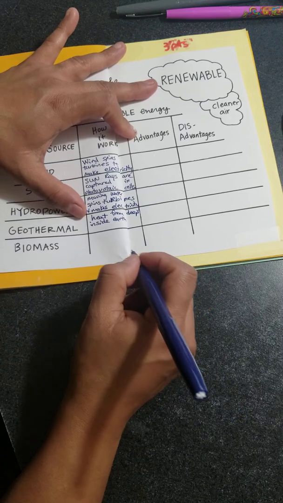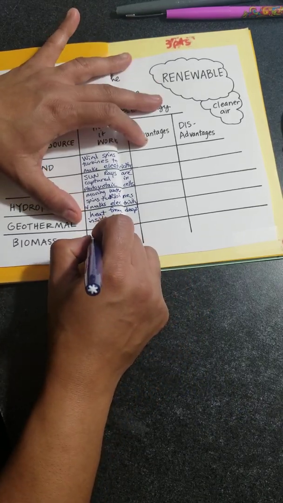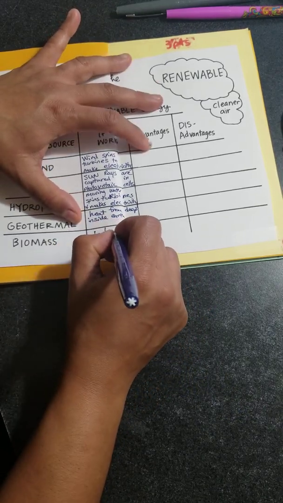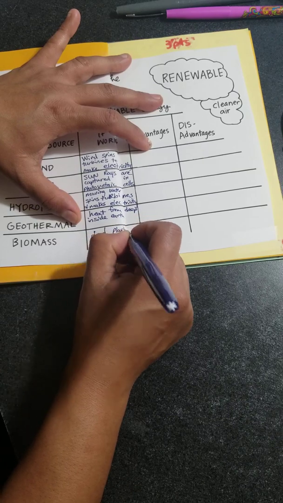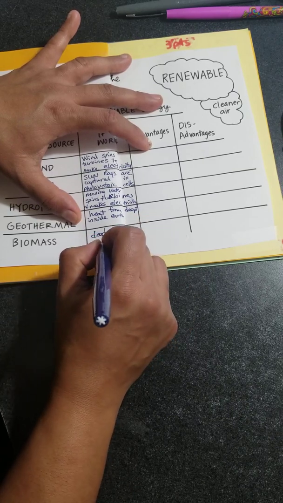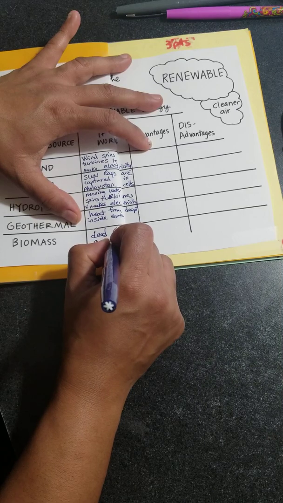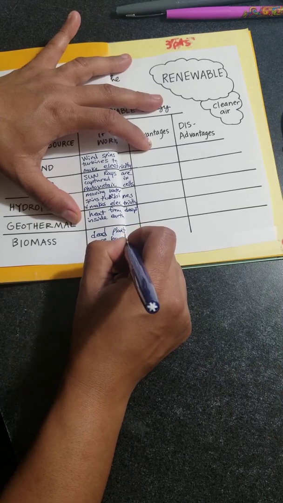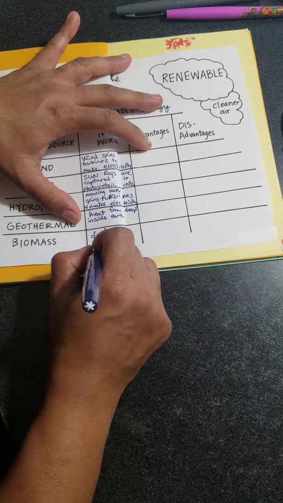The next one is biomass. And biomass is actually dead plants that are burned for fuel.